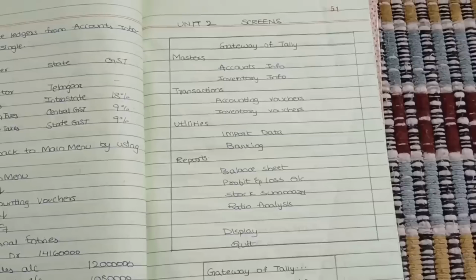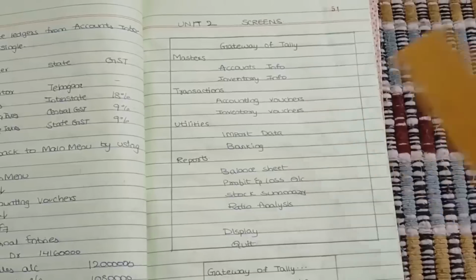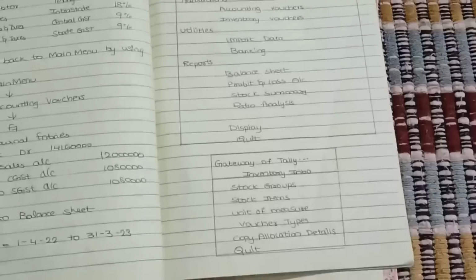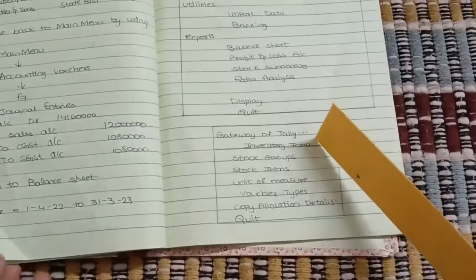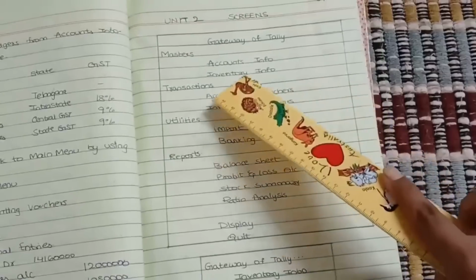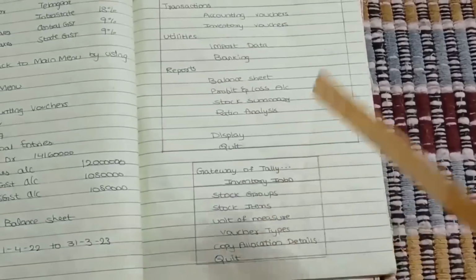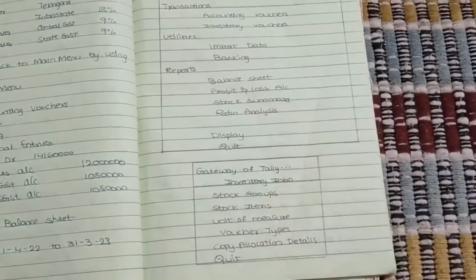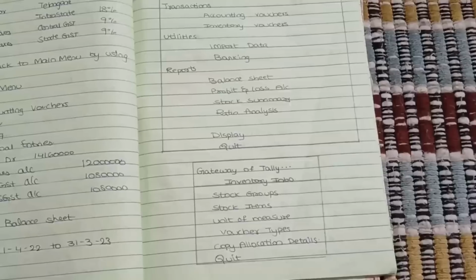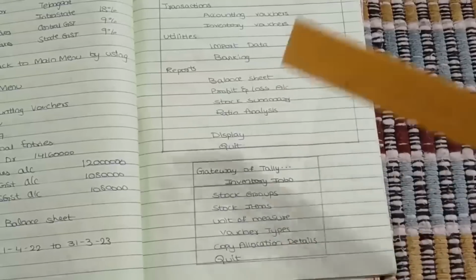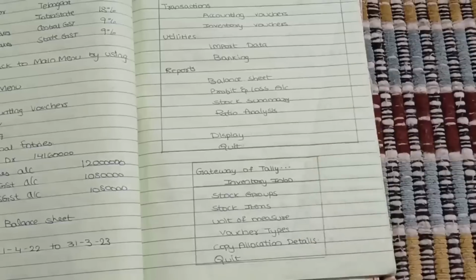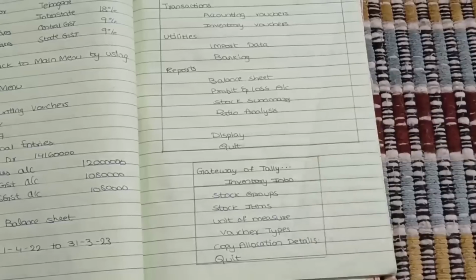That's the screens you need to remember. This is the first screen. The second screen is the Gateway of Tally, Inventory Info screen. Here you will have inventory info. This screen you need to draw. This is also a sure screen for every question in unit number 2 and unit number 4. If you are attempting any question in unit 2 and unit 4, you can draw both these screens, because they will be valid for unit 2 and unit 4 questions.